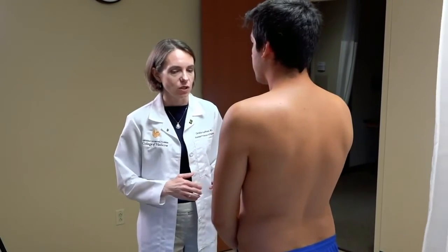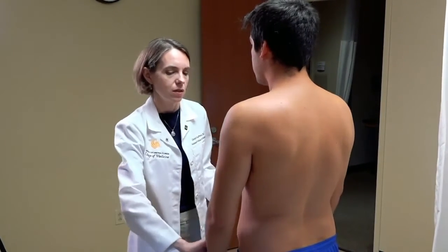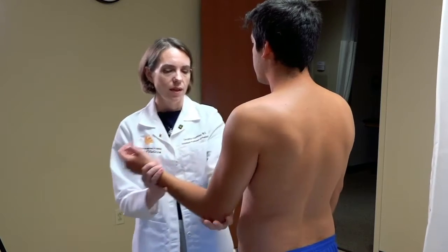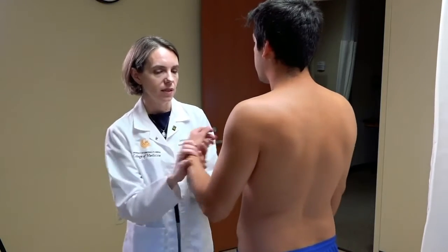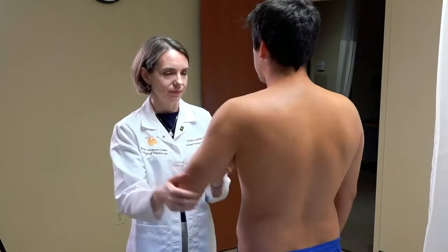For passive range of motion, for this one, again, bring your arm out. How far out can you get? And then bringing it back in.